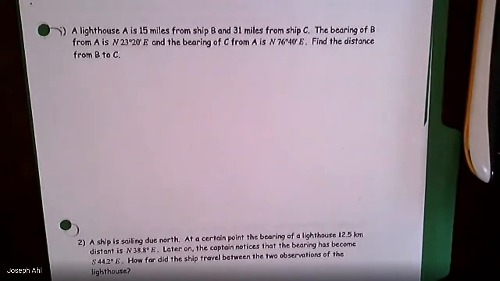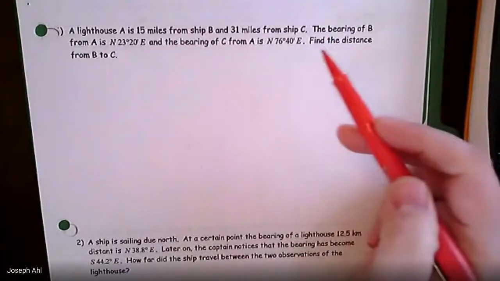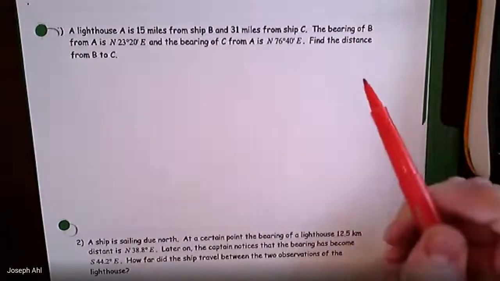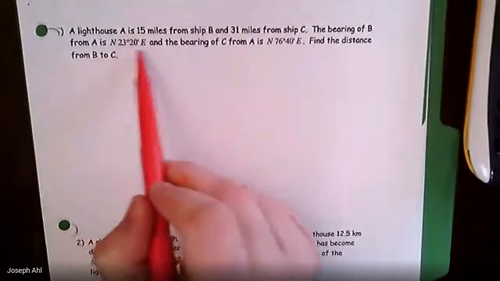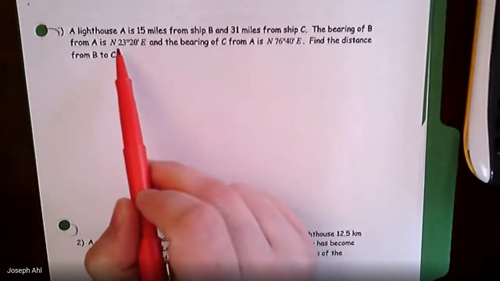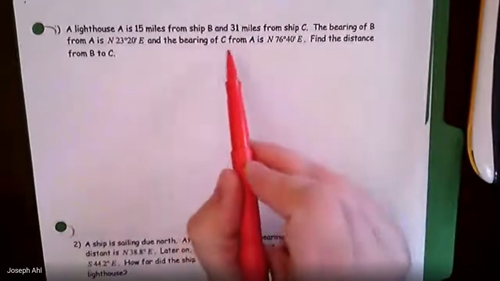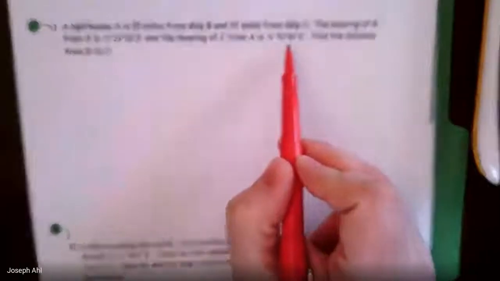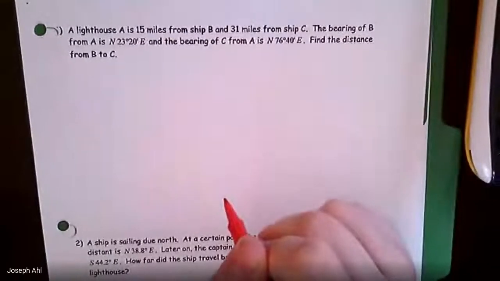Okay, a lighthouse A is 15 miles from ship B and 31 miles from ship C. Okay, so that's good info, but I'm going to hang on that for a second until I know the bearings that are given. The bearing of B from A is this right here. So we get that northeast bearing. We've also got some degrees and minutes to work with. Don't be afraid of those. And the bearing of C from A is north 76 degrees, 40 minutes east. Find the distance from B to C.